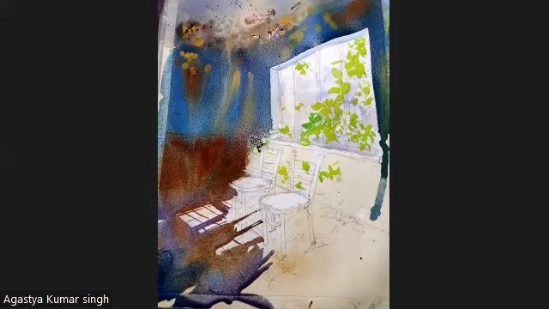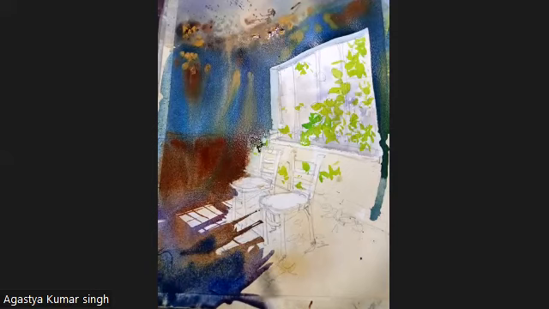Ultramarine blue again. Some ultramarine blue here. Here, just be very careful because you have to leave a small bit like highlights over here. There is no shape over here, so you have to leave it very, very carefully. Like this.